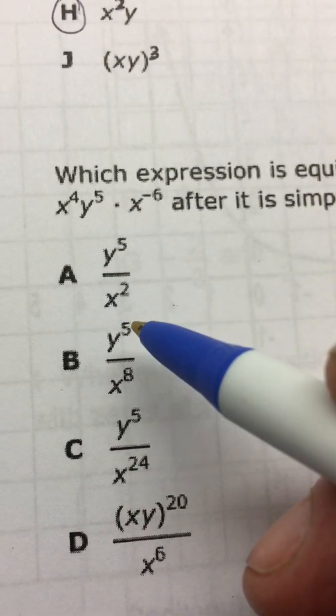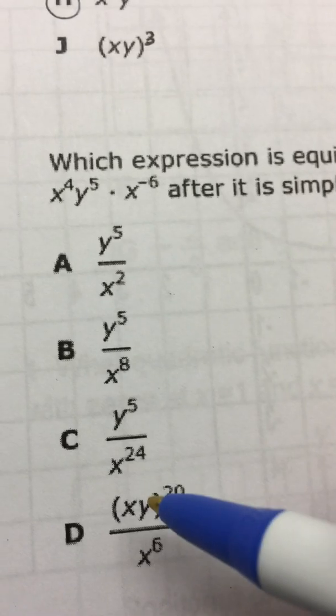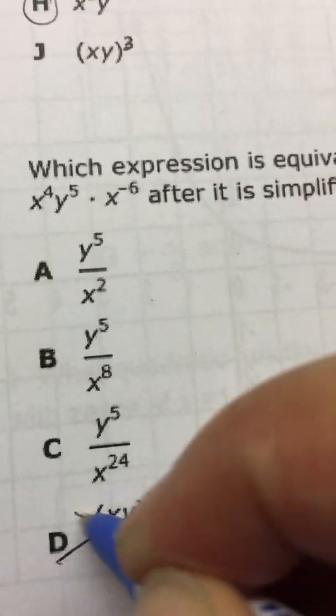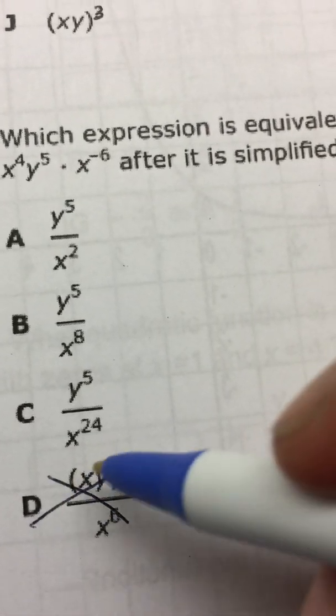So there's going to be a y to the 5th on top. But they all have y to the 5th on top, other than this one. So let's get rid of this one. That one doesn't look right. And I would not leave anything with parentheses, so that's not simplified.